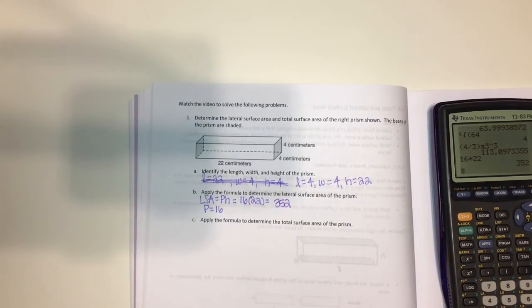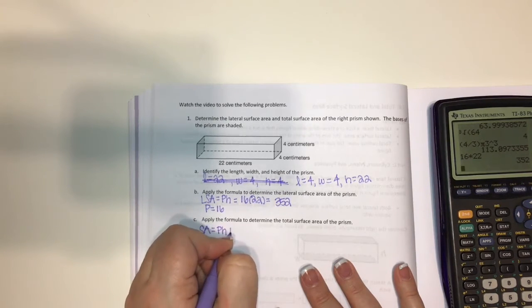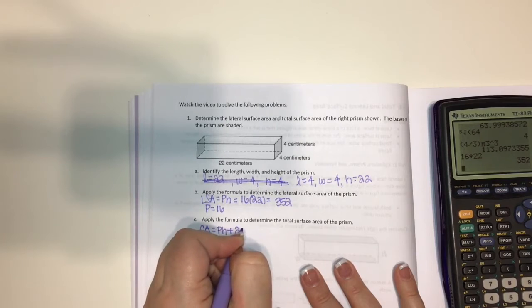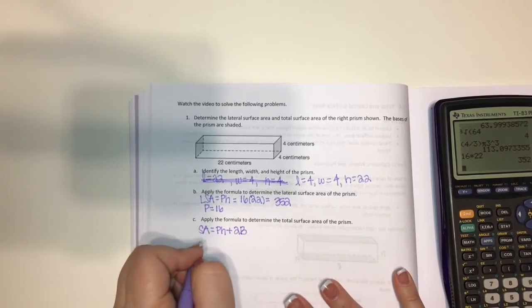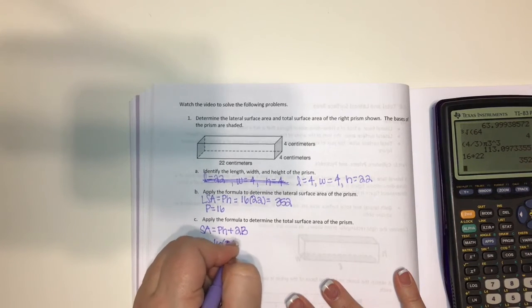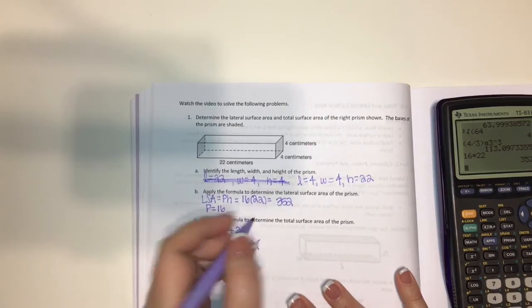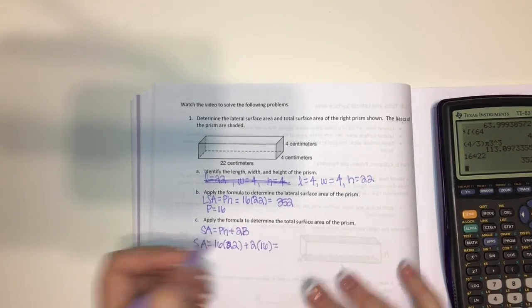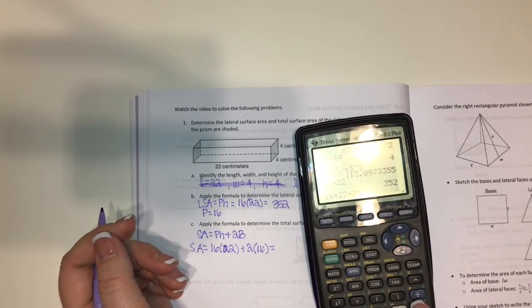Now it says apply the formula to determine the total surface area of the prism. So total surface area is going to be the lateral surface area plus the area of the bases. There's 2 bases, so I'm going to do 2 times big B. In order to plug this in, I'm just going to plug in my lateral surface area, which I've already figured out, plus 2 times the area of my base. Well, it's just 4 times 4 again, which would be 16. And I can just put this all in my calculator. So 16 times 22 plus 2 times 16.